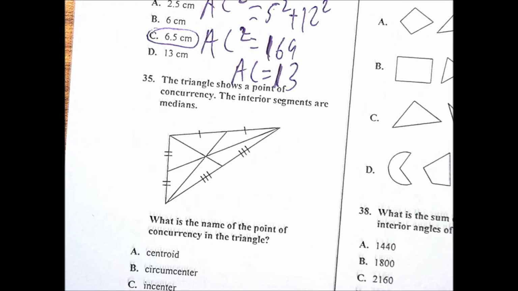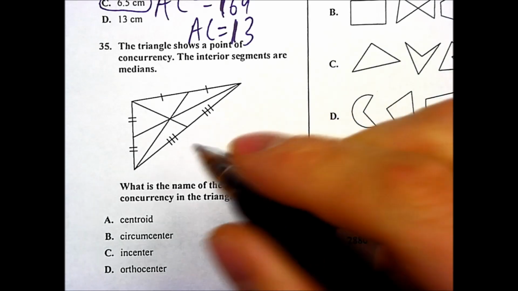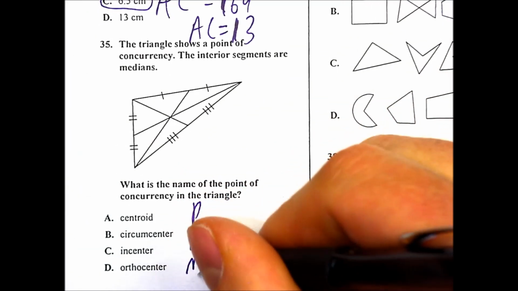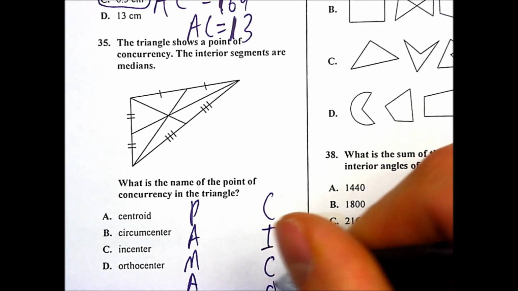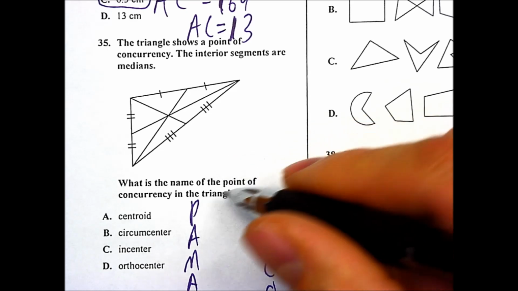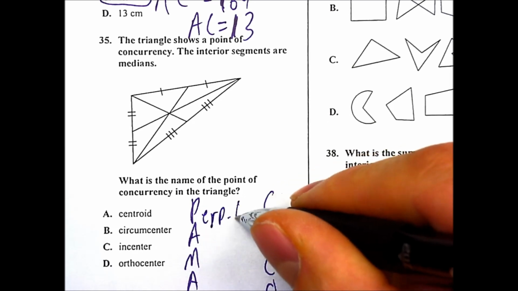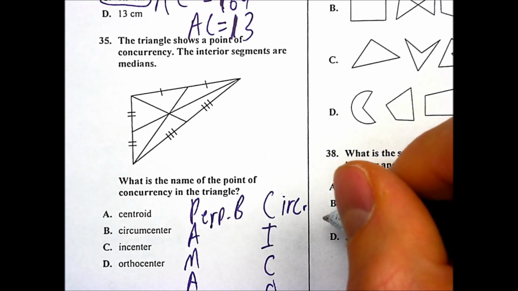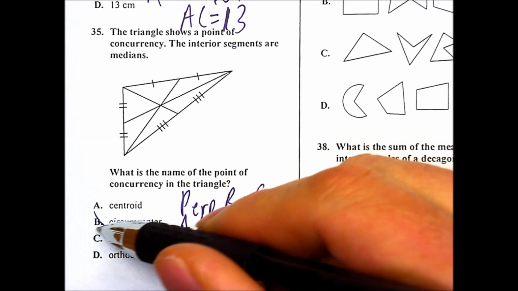All right, question 35. The concurrencies of a triangle. There is an acronym to help you remember this, PAMACICO. P-A-M-A-C-I-C-O. So, if I'm looking at P, which is the perpendicular bisector, then I'm looking at the circumcenter. So I'm not looking at perpendicular bisectors here. I'm looking at medians. So this is not the circumcenter.